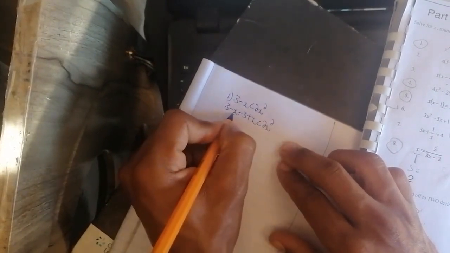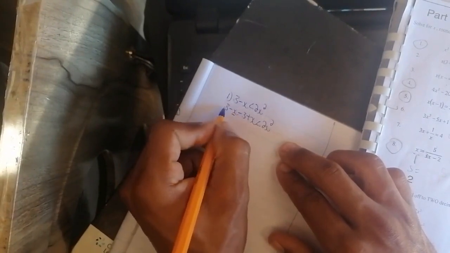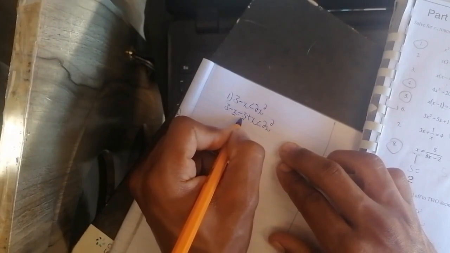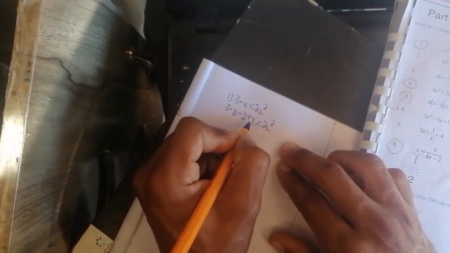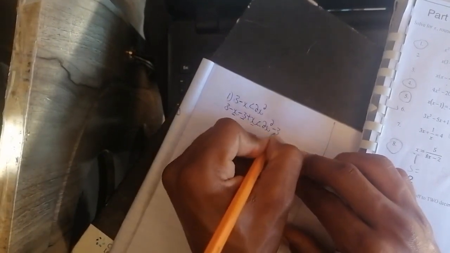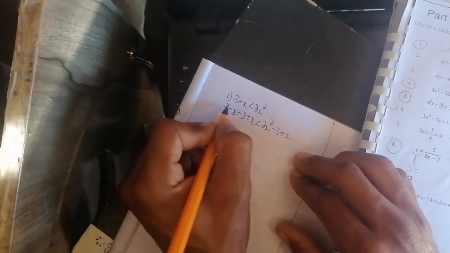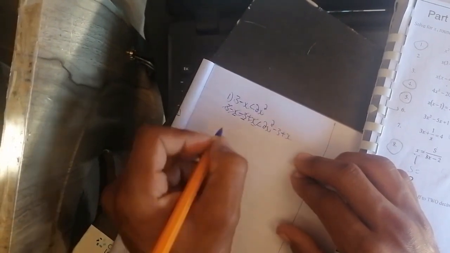So what you did on the side, remember you had positive 3, you added the additive inverse, which is minus 3. The additive inverse of minus x is positive x. So what you did on the left, you're also going to do on the right. That's exactly what you do, because this is positive, this is negative, this is negative, this is positive.